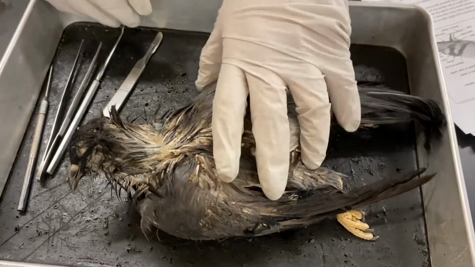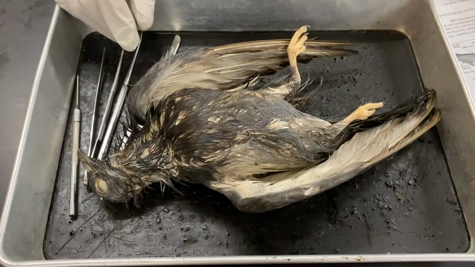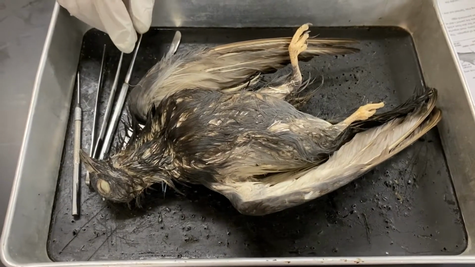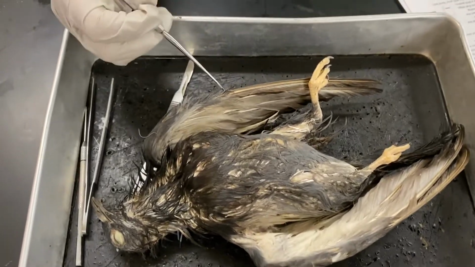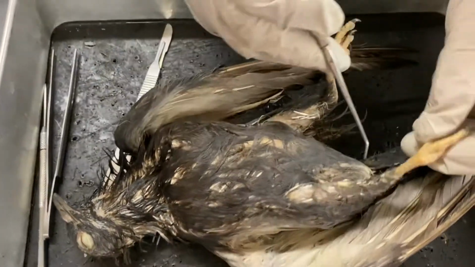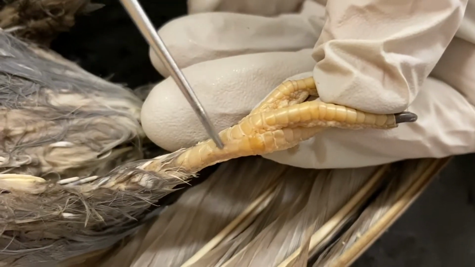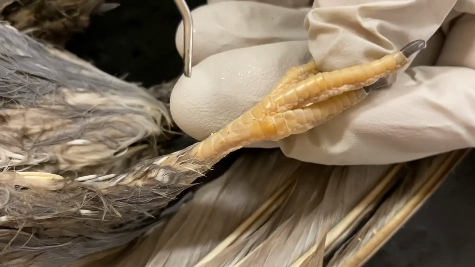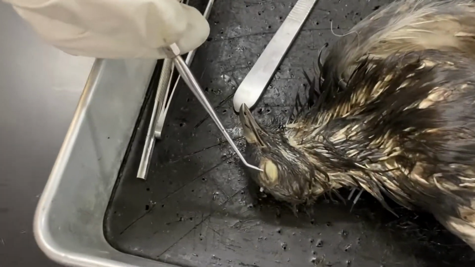So when we look at the bird, of course, we know that this is a living dinosaur, meaning that its most recent ancestor was a dinosaur. And so we see a lot of vertebrate traits. We can see, for example, on the foot, the scales, like we would see on a reptile. We can see some of the ancestral traits like the nictitating membrane.